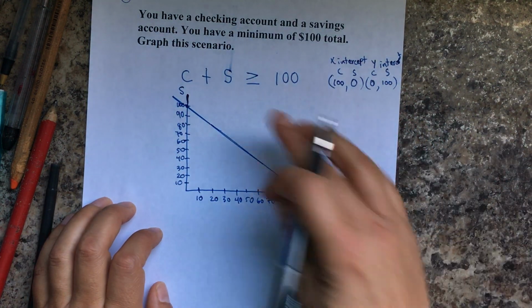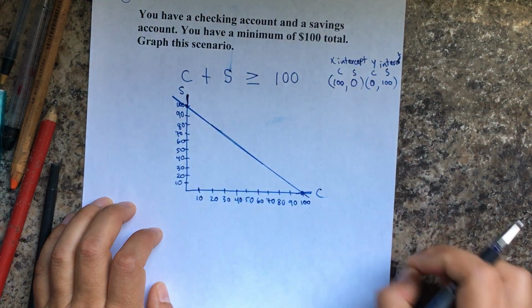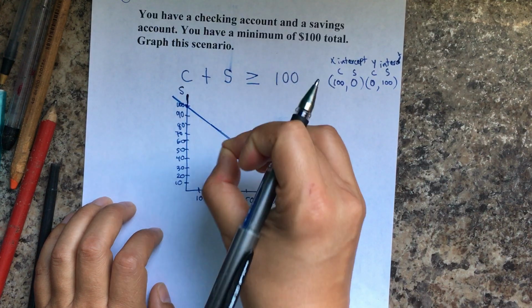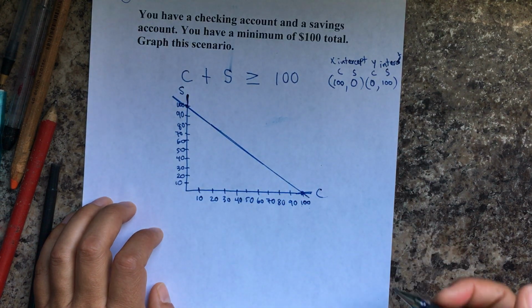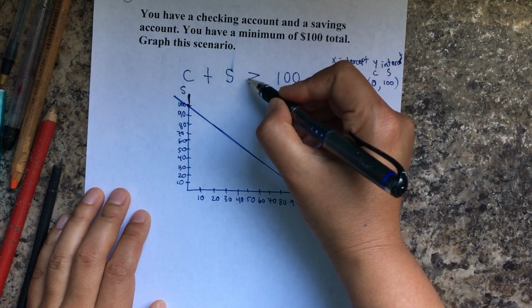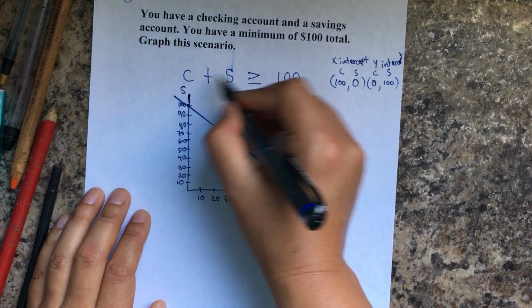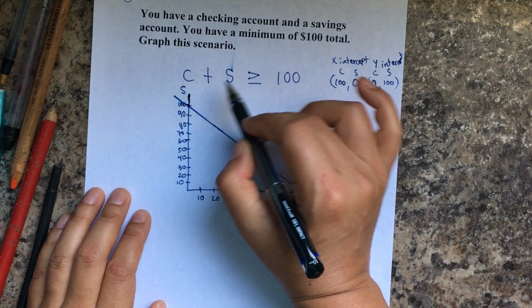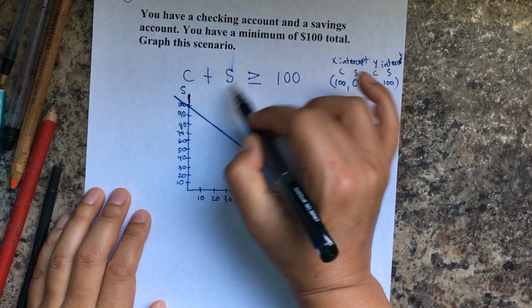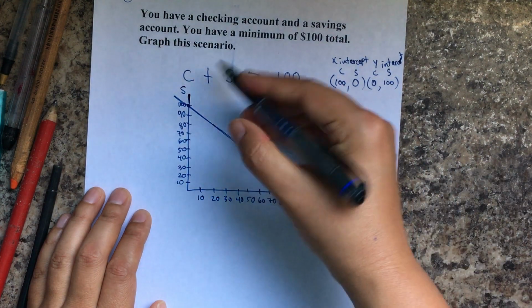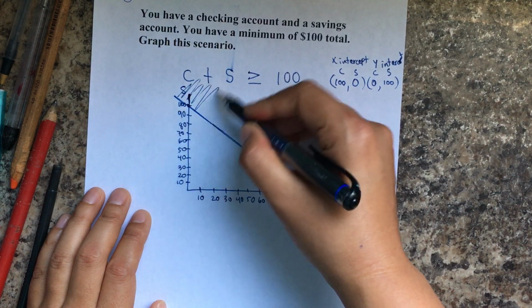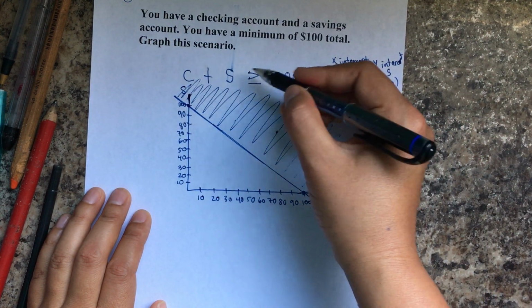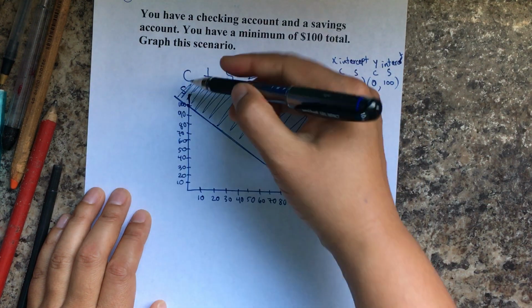And if it doesn't have the equal sign, it's a broken line because it does not include those points on top of that line. Okay, greater than, together the two of them are greater than, and this is only because the S value is positive. I'm going to show you in the next lesson what you would do if it wasn't positive.